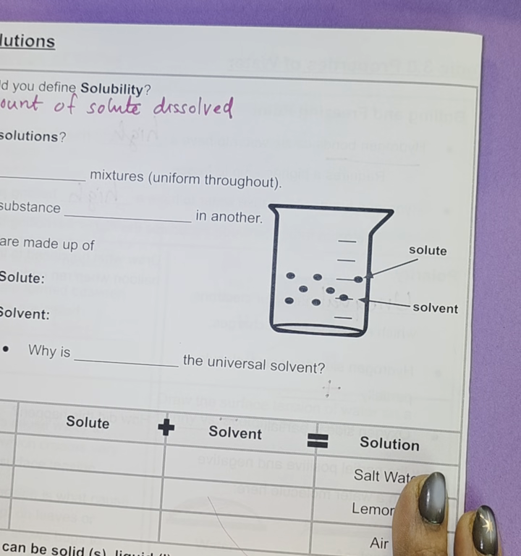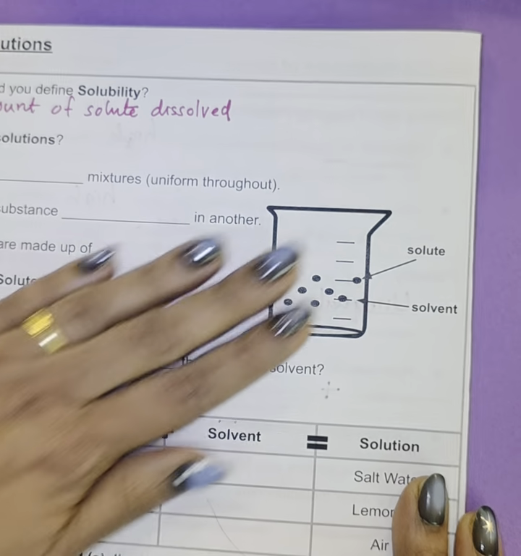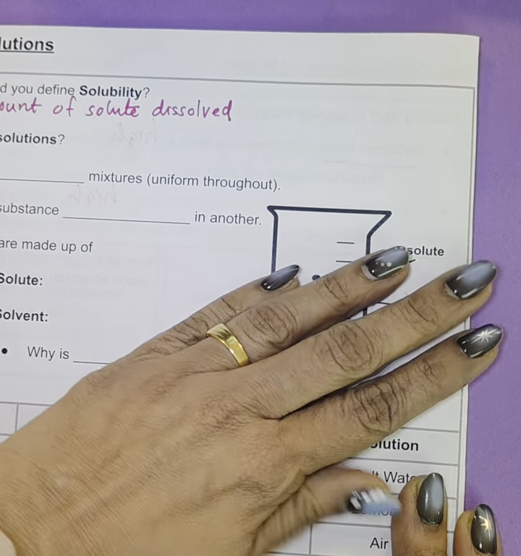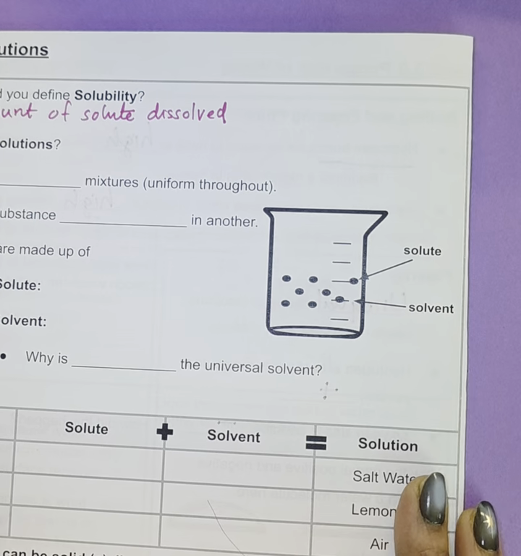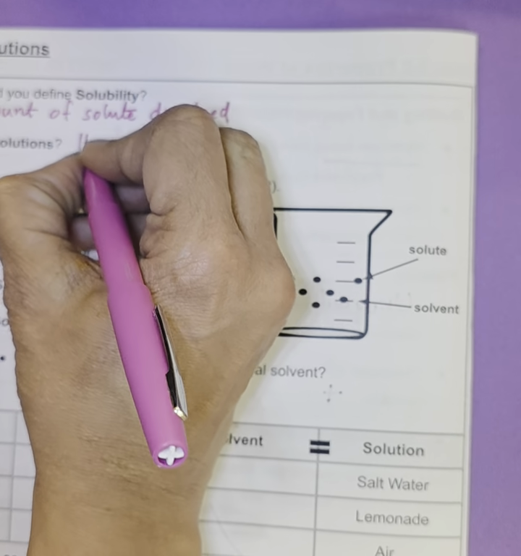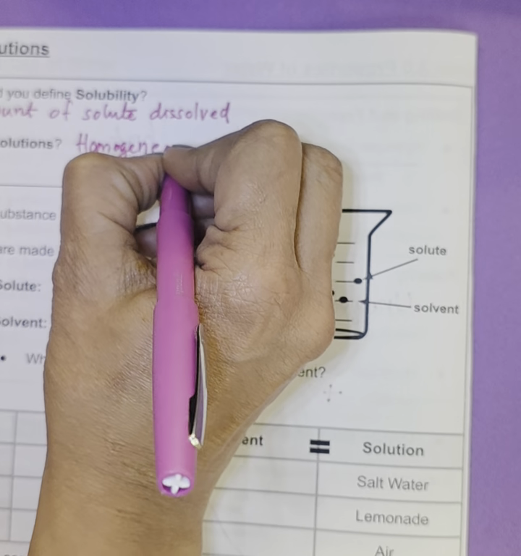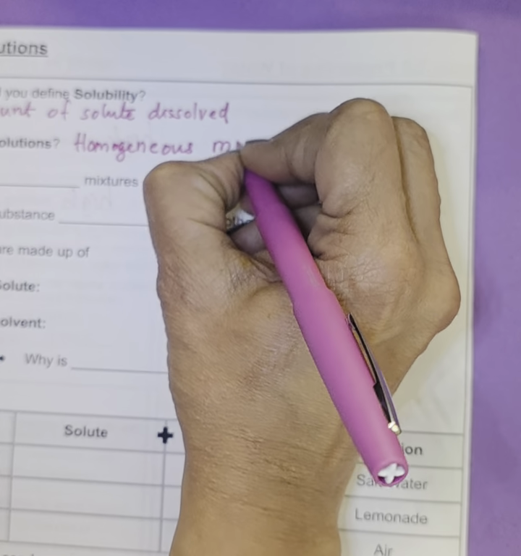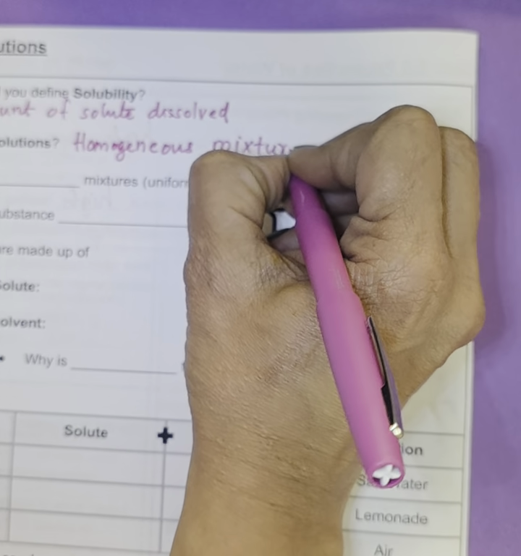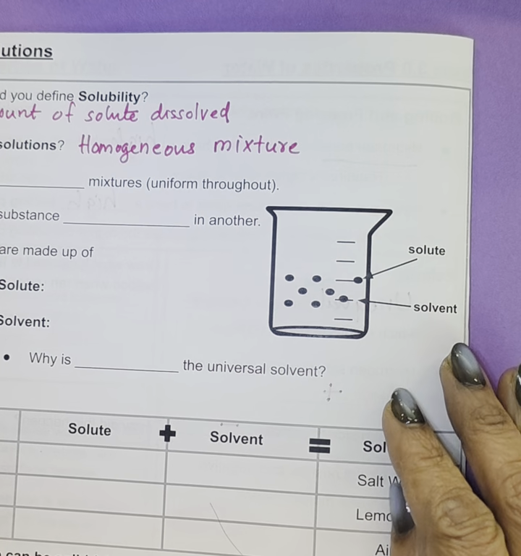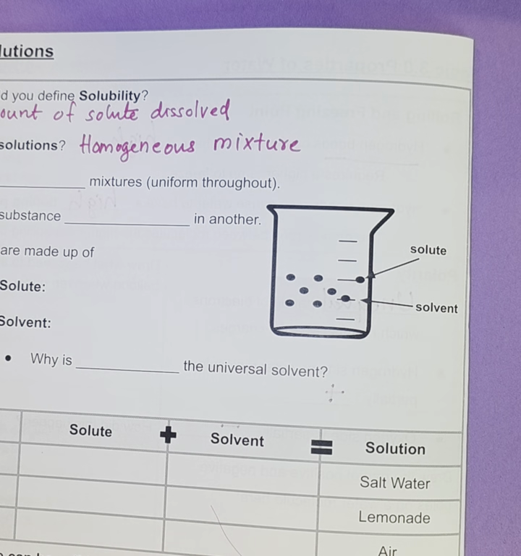Salad. The salad is not a solution. Solution means it must be a homogeneous mixture. What is meant by homogeneous? Looks the same throughout. Say for example, you are dissolving sodium chloride in water, okay?